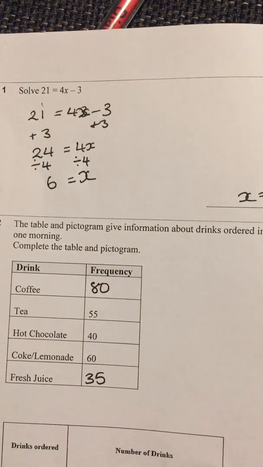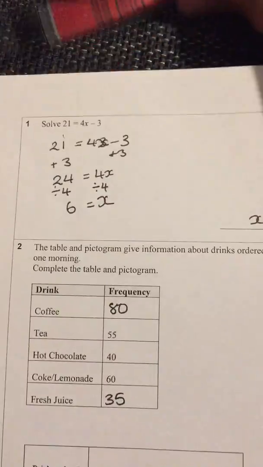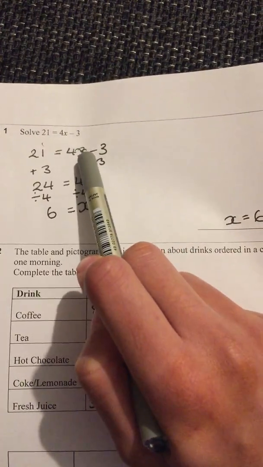Okay, so here is the video walkthrough of your paper. So the first question said 21 equals 4x minus 3. So we're writing out that equation, that is an x.